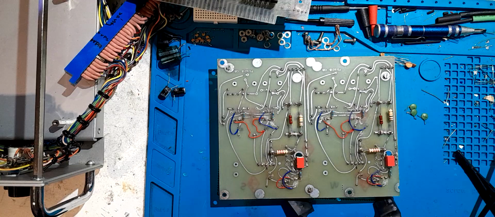I'm not gonna bore you guys watching me installing capacitors. You have watched me desolder and solder and desolder enough crap on this thing. I'll be back soon.